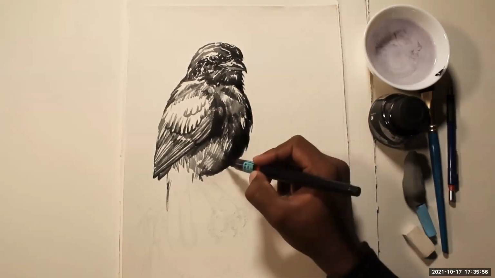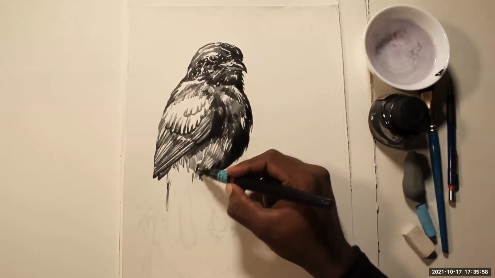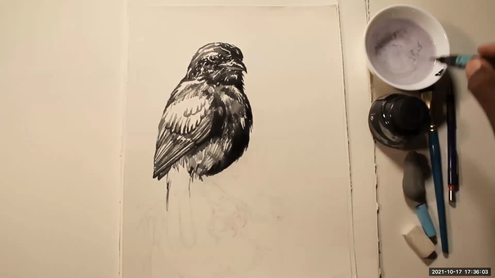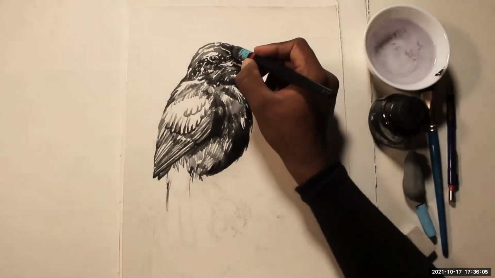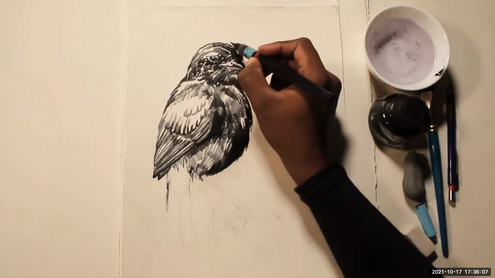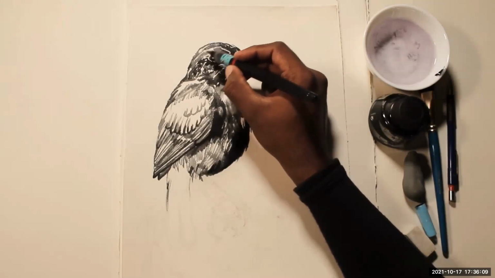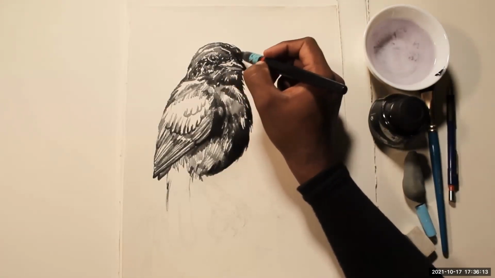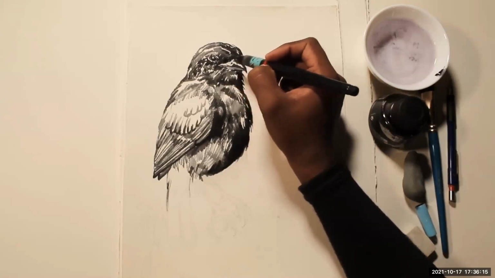So you see, I'm doing many layers, I'm not doing the first layer only. I'm not applying very dark color. When you work with many layers, it always gives more depth. So if you work only in one dark layer, it will look very flat.